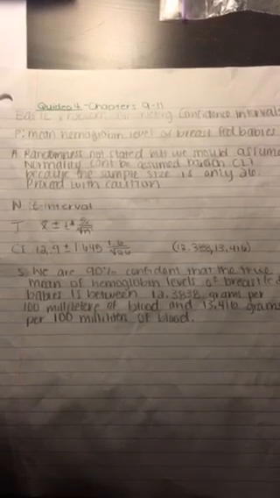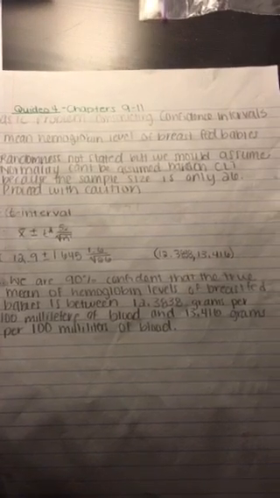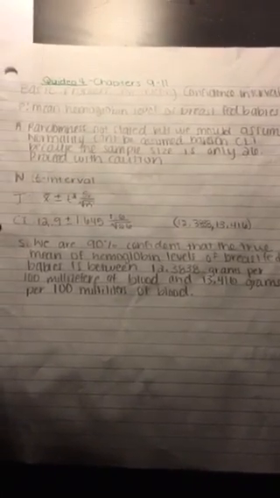So we're going to do PANTS. So for P, parameter of interest, is the mean hemoglobin level of breastfed babies. For the assumptions, which is A, we have randomness is not stated, but we should always assume randomness unless otherwise stated. Normality can't be assumed based on the central limit theorem because the sample size is only 26. It's not big enough to say that it's normal, but we should always proceed with caution.